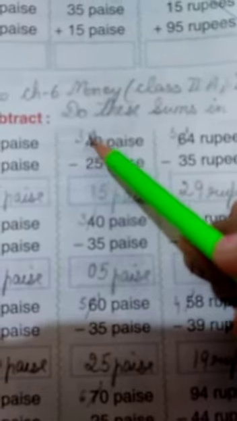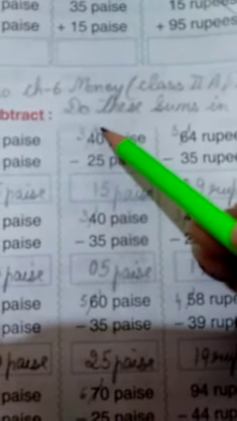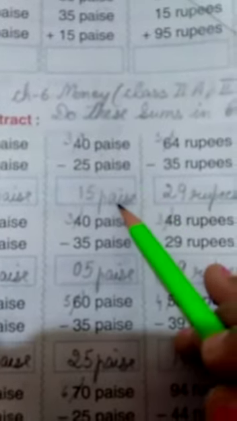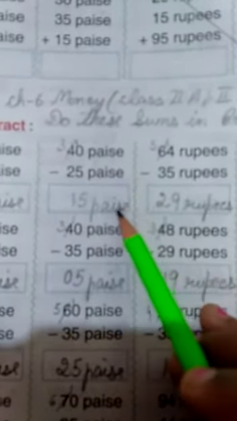40 minus 25. Now this is 0, which is a smaller number than 5. You can't minus, so you have to borrow 1 from here. When you borrow 1 from here, this 4 becomes 3 and this becomes 10. 10 minus 5 is 5 and 3 minus 2 is 1. So 40 paise minus 25 paise will give you 15 paise. Copy the correct spelling of paise.